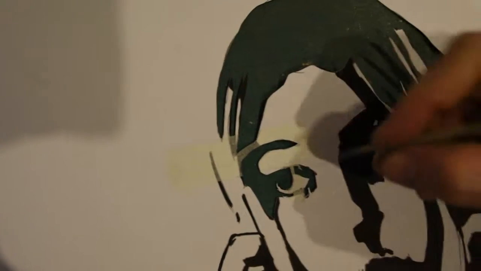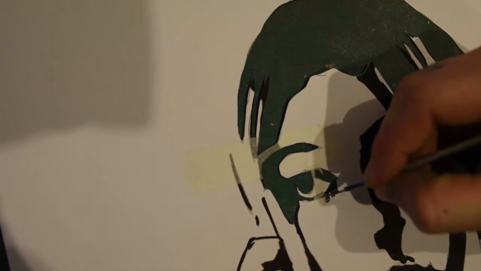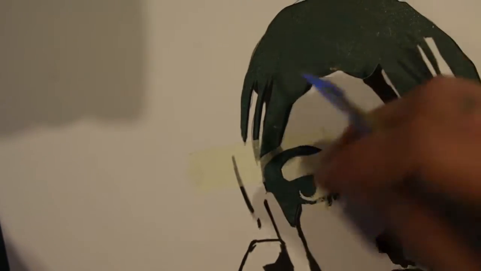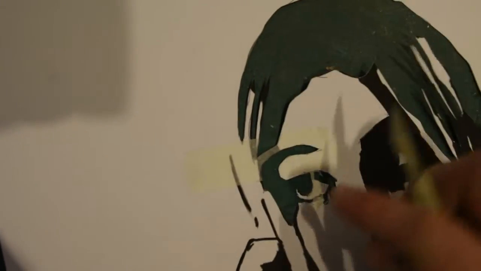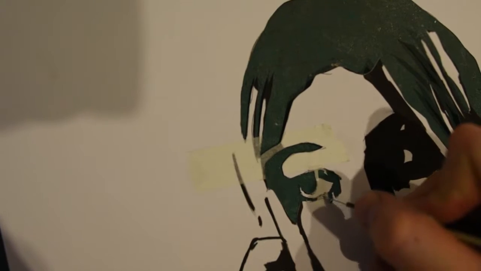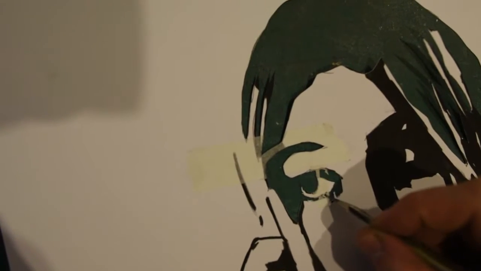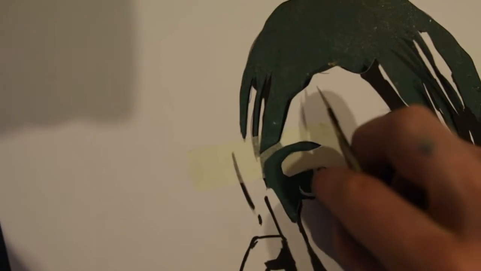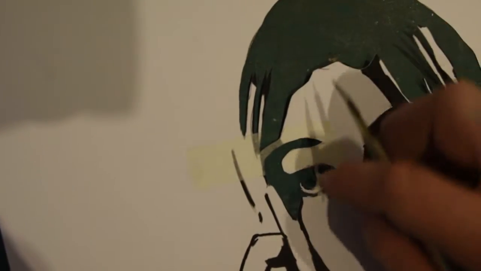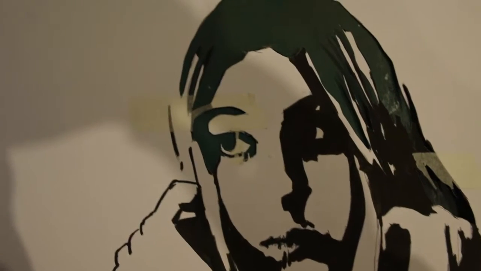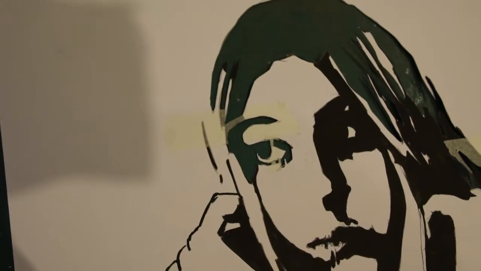Just put a hole in there. It's me being patient. Okay, and that's how you fix it.